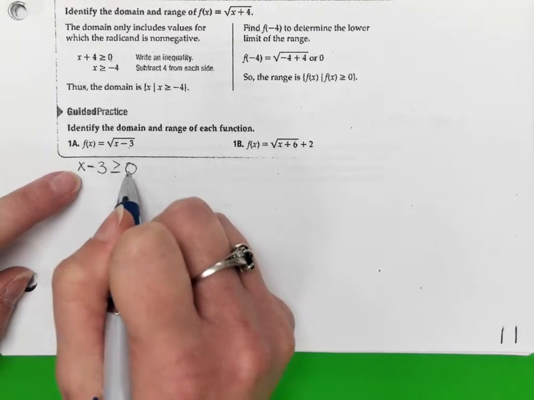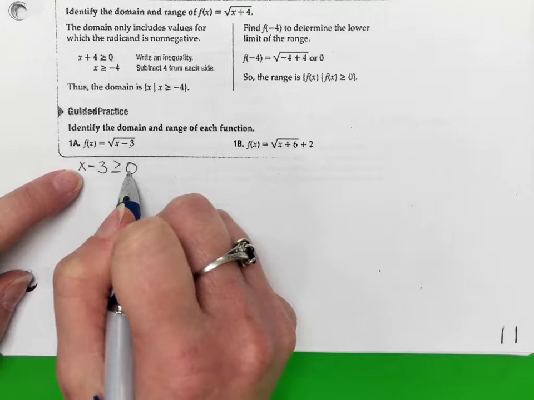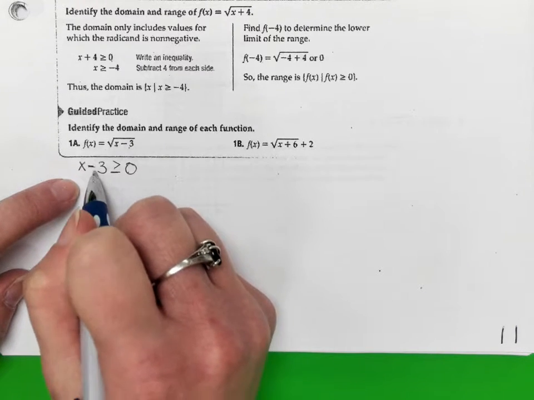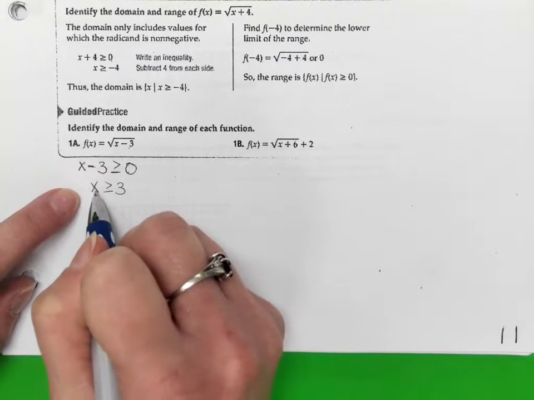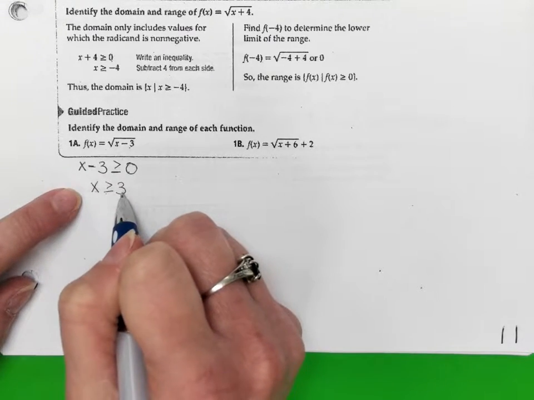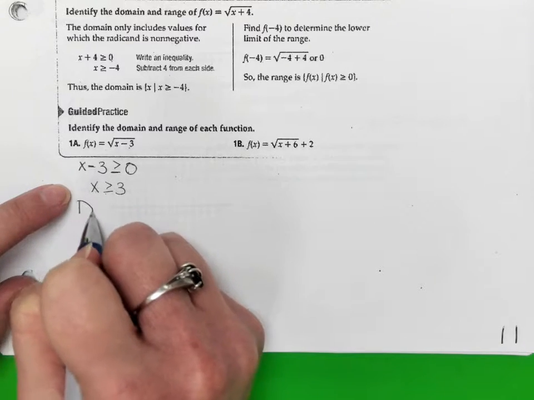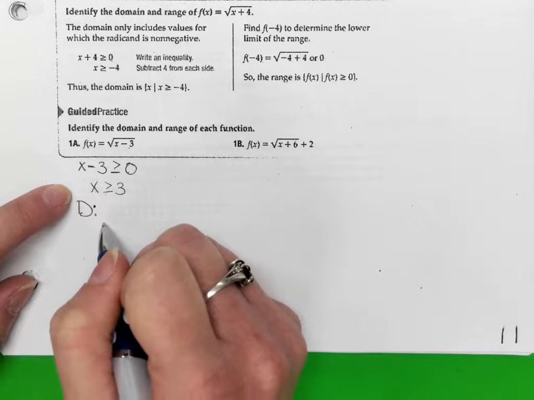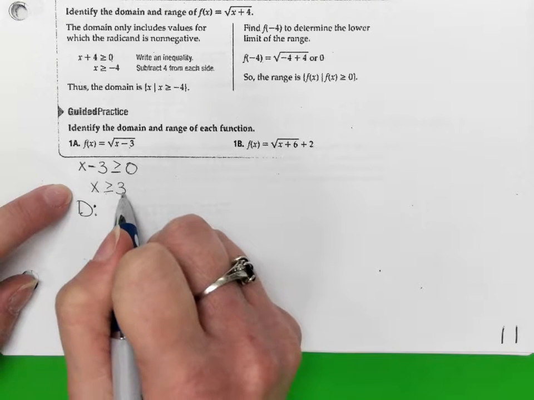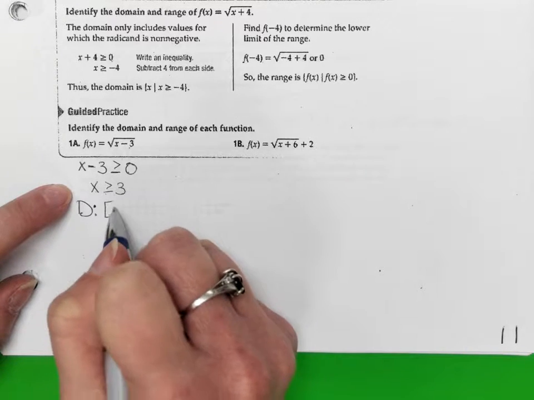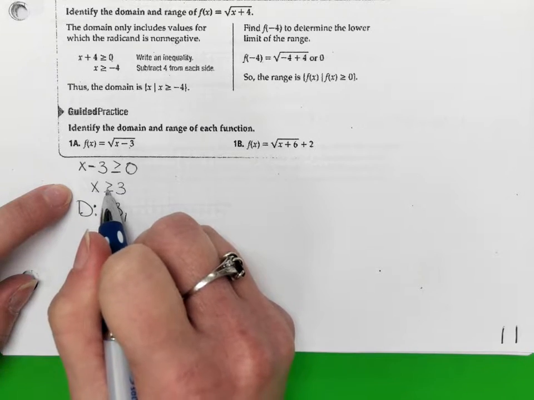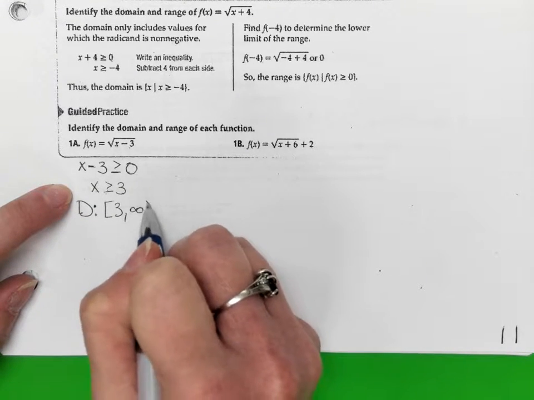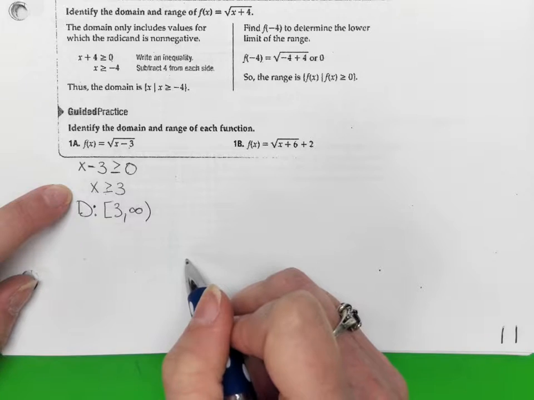Now solve for x so that you can find your domain. You're going to add that 3 over. So it's all of your x's that are greater than or equal to 3, right? So how would I write my domain? Where do my domains start at? 3. And where do they go to? Going to positive infinity. See, that wasn't so bad, right?